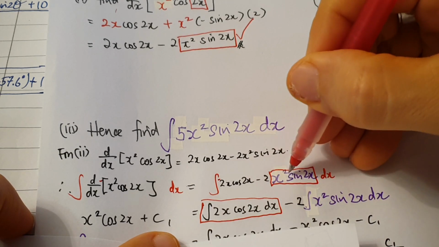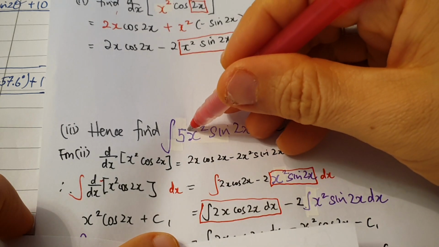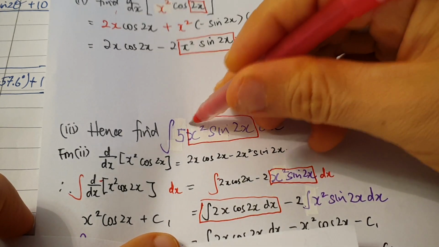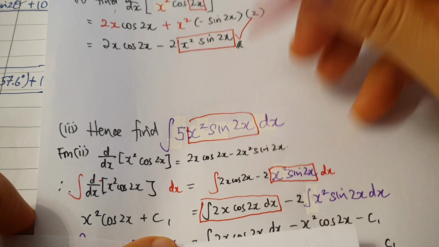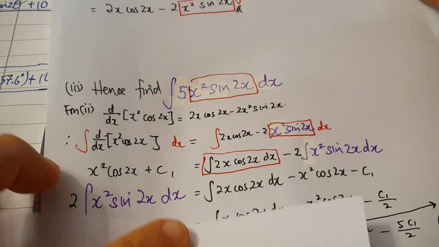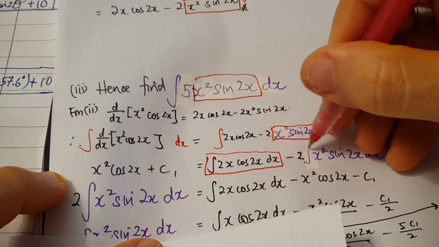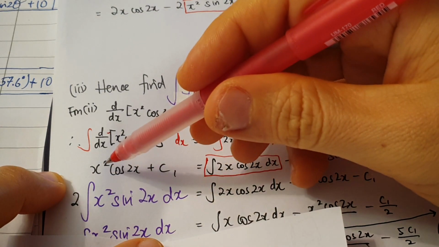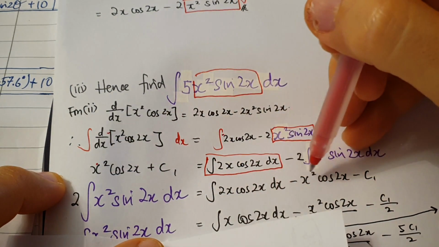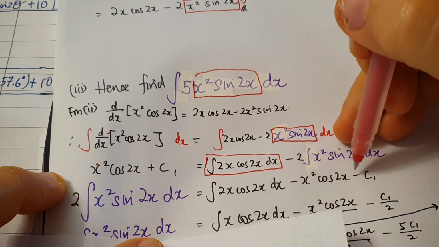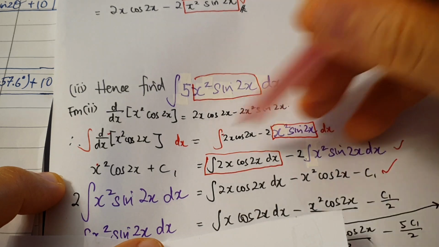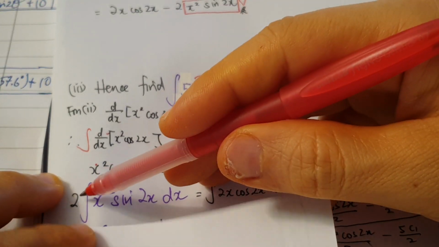Now this x squared sine 2x is part of what I want. I just need to change this minus 2 into a 5. Okay, how do I do that? I make this the subject first. Okay, and this constant, I throw it over this side, so negative C1. Okay, so I'm going to make this a subject. Now I don't want the 2 here.